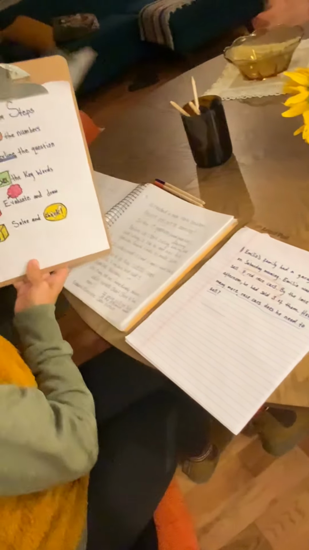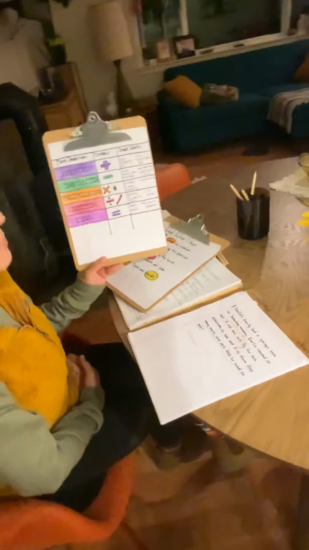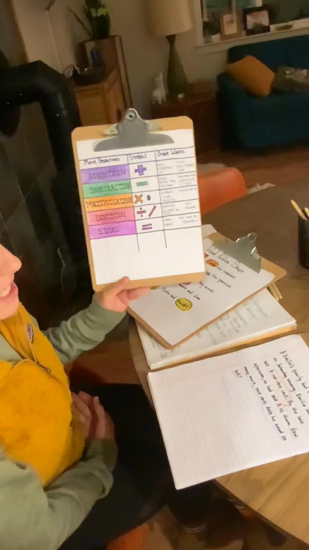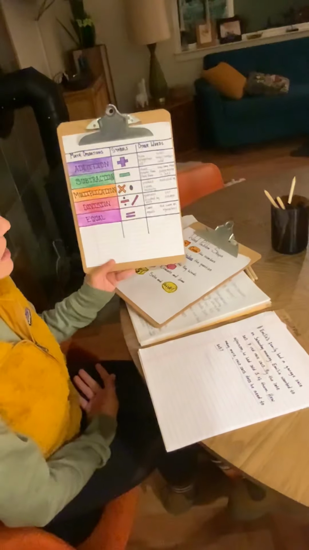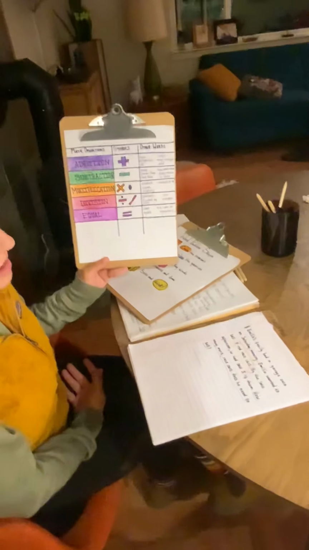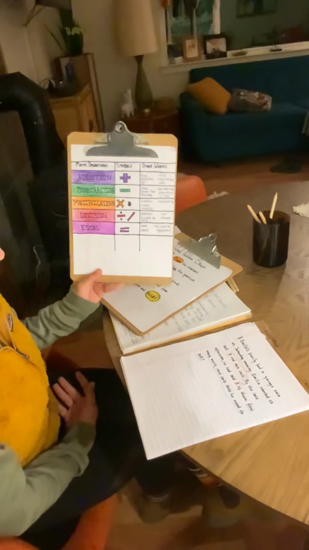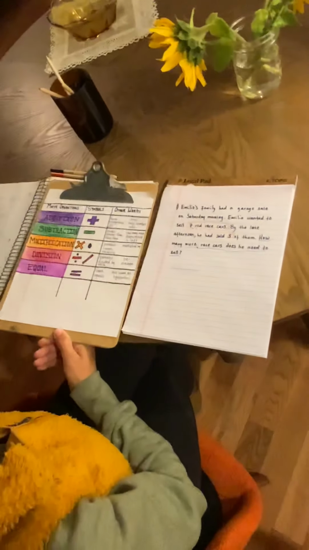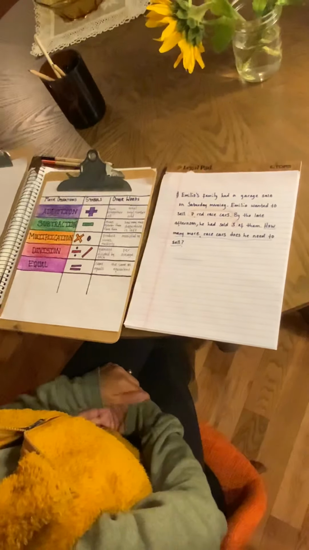Now, I can go ahead and look at my math operations chart and see if any of these words pop out to me. So if I'm looking at addition, I'm not seeing in this sentence any of those words in addition. So that helps me kind of eliminate addition as an operation.